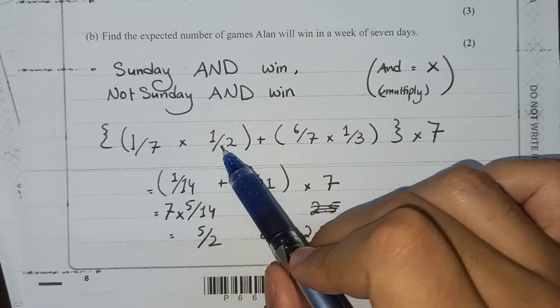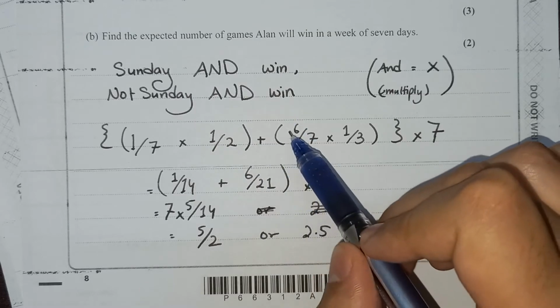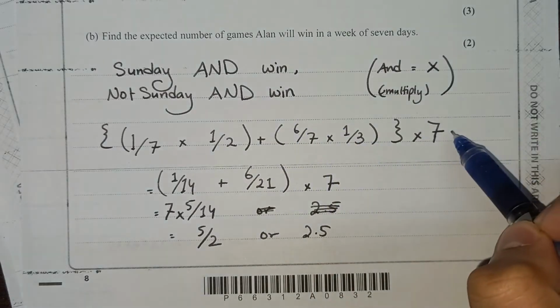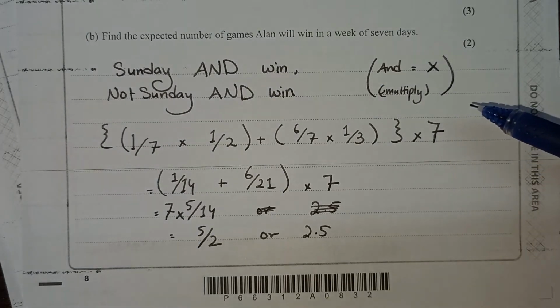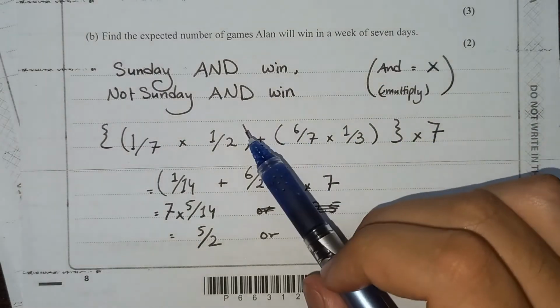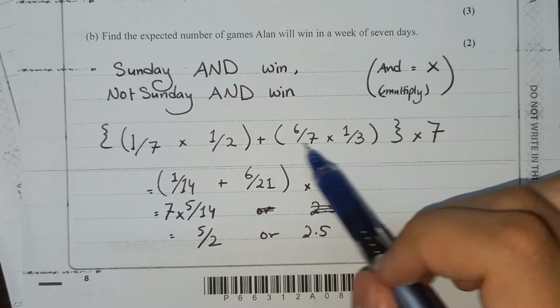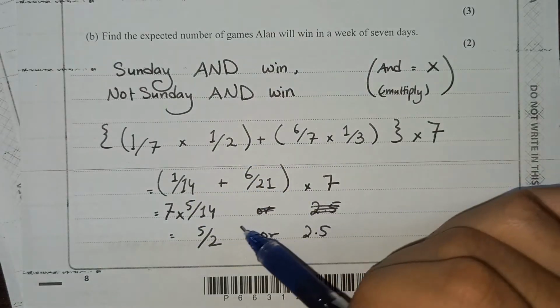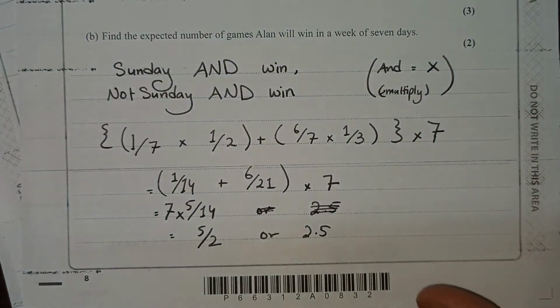Sunday and he will win, added to not Sunday and he will win, and you simply multiply it by 7 because there are 7 days in a week. Simplify: just open the brackets and simplify the equation. It's actually no big deal at the end, and your answer will be 2.5. And we are done with question number 4.